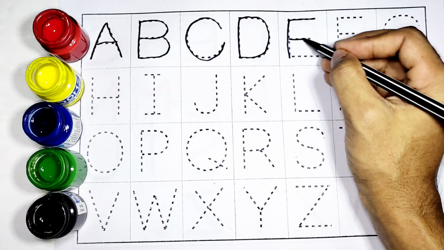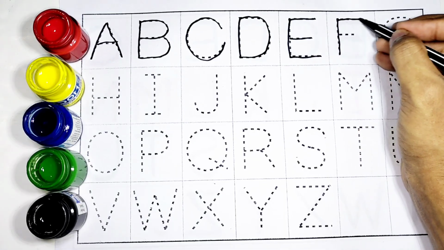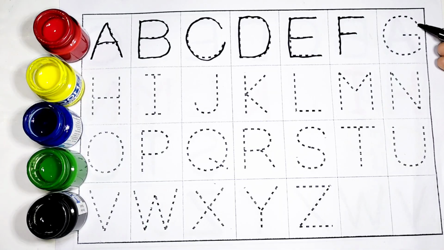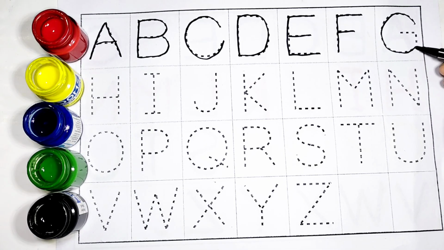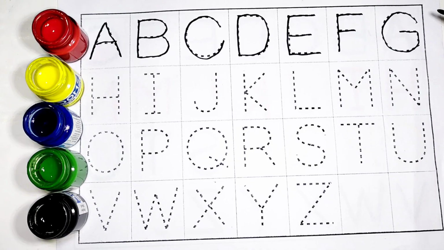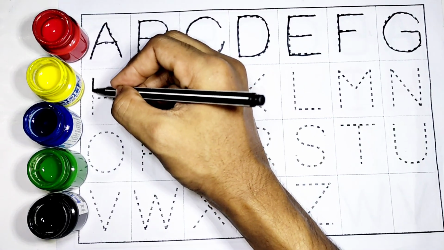And the next one is E. E for egg. The next one is F. F for fish, F for fan. Now we draw the alphabet of G. The next one is H.